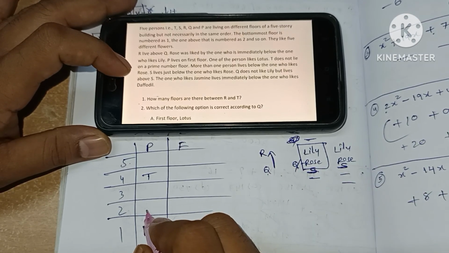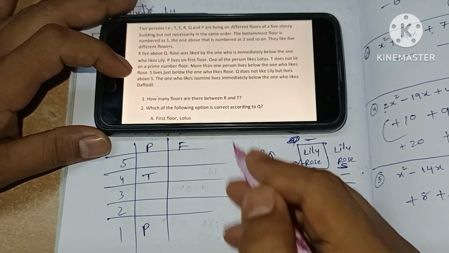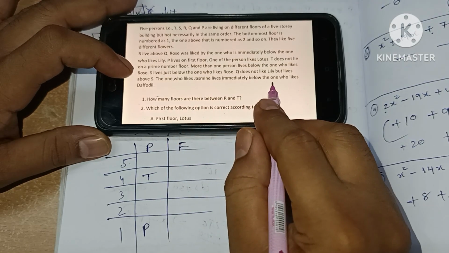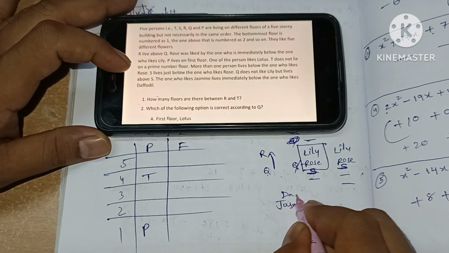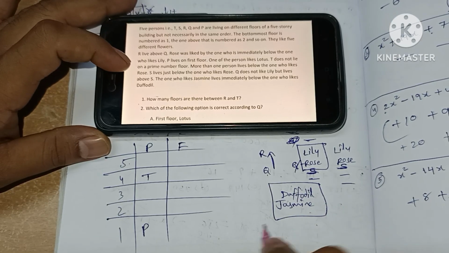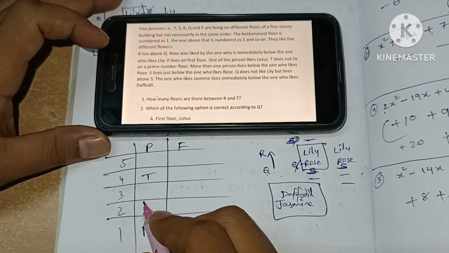Let's note the remaining. The one who likes Jasmine lives immediately below the one who likes Daffodil. These two are immediate persons.